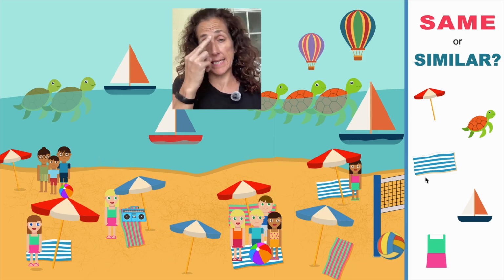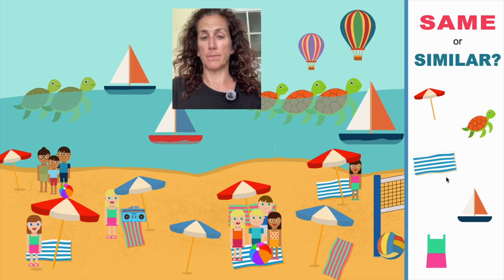Now let's take a look at this beach towel. This towel has stripes. It has blue and white stripes. Do you see beach towels that are the same as this one? This beach towel on the left has stripes, just like this towel. The color of the stripes are blue and white. So this beach towel is the same as this beach towel.